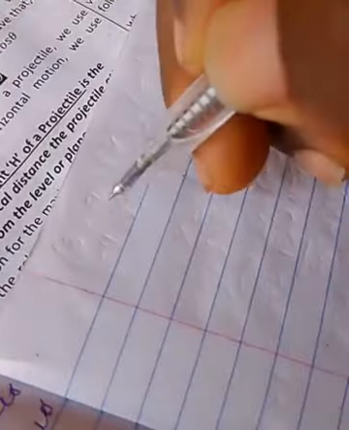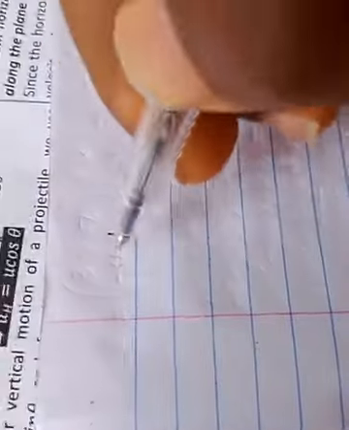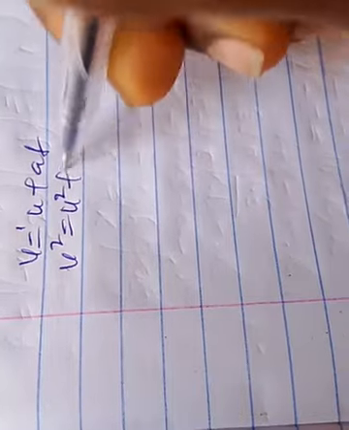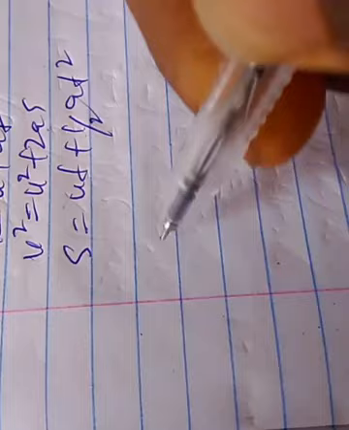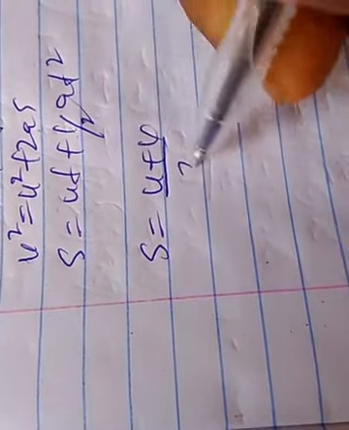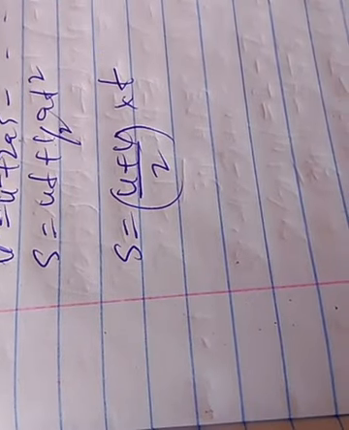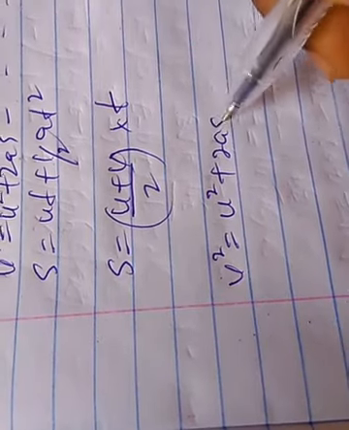Then we have another part where we're looking for maximum height. We have different formulas to check. The first is v equal to u plus at. We have v square equal to u square plus 2as. We have s equal to ut plus half at square. And the last one, s equal to u plus v over 2 times t. But the one we are going to use is v square equal to u square plus 2as.